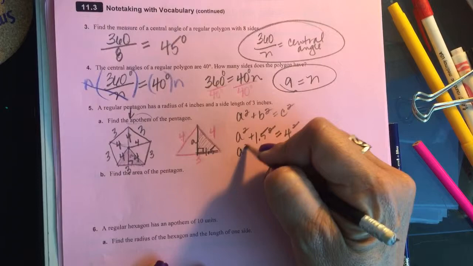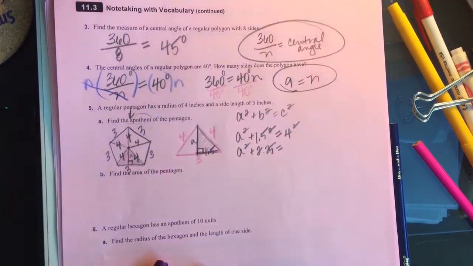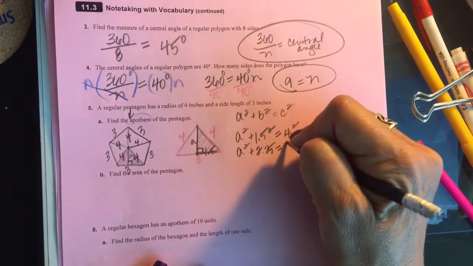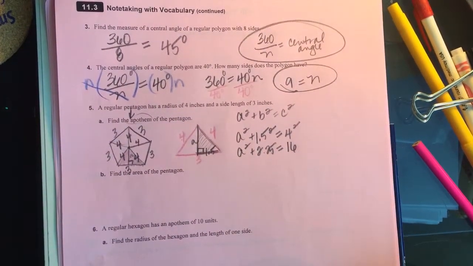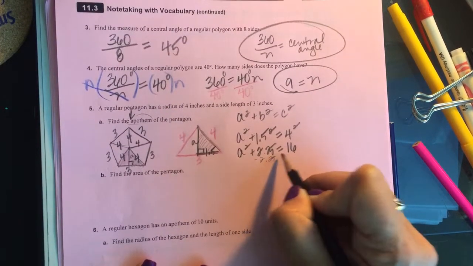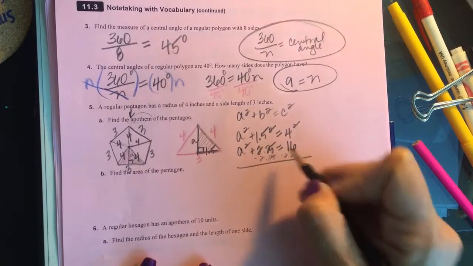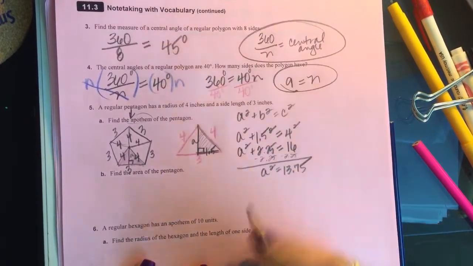Now, you guys busting your calculators out. This is 2 1/4. 1 1/2 squared is 2.25, and 4 squared is 16. Let me do the math for you. Now I'm going to take away 2 1/4 from both sides, and I'm going to find out that a squared is 13.75.